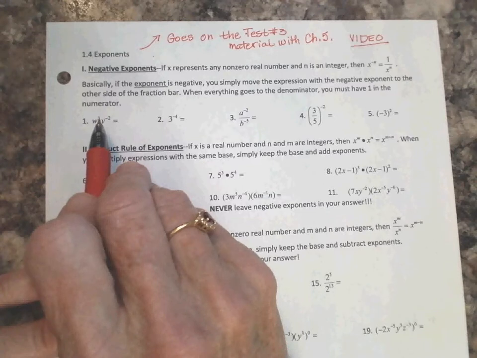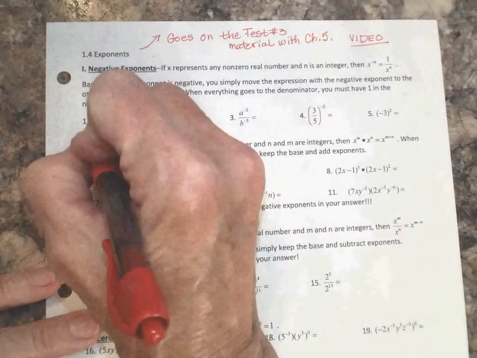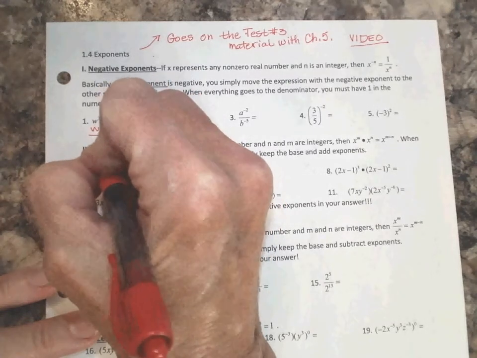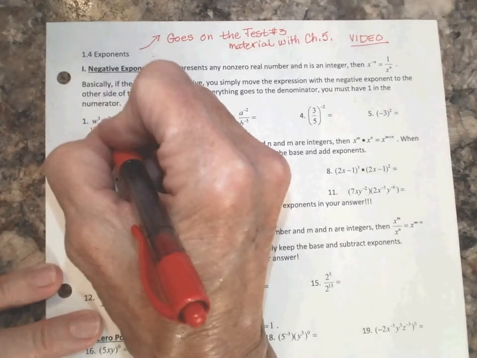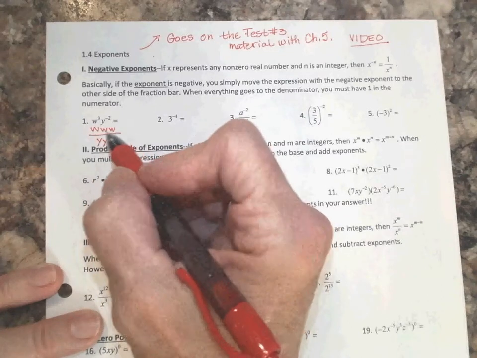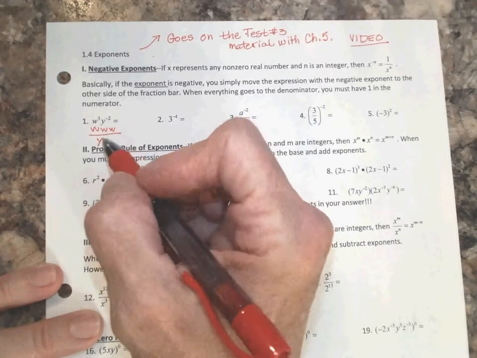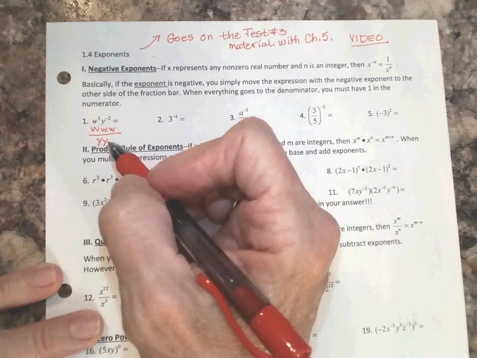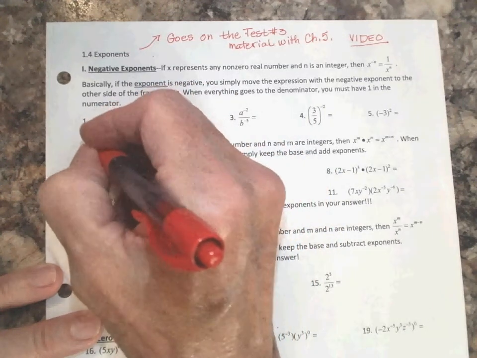So basically we would have w over y, because the y has a negative exponent, so that would put 2 y's down in the bottom. But we don't want to have to write this out all the time, so we just have to remember and understand this is what it is. That's our think bubble. That's what we have to remember to think in our head.